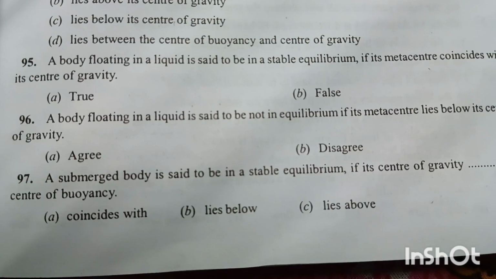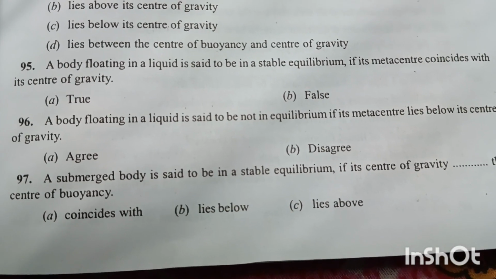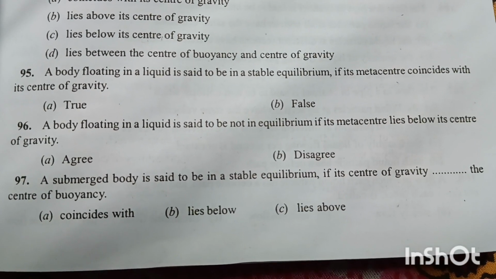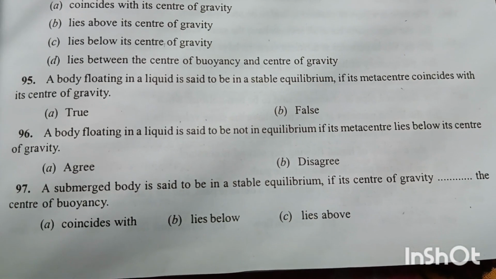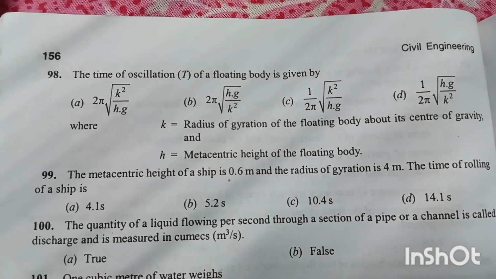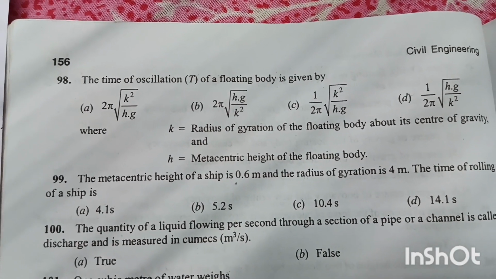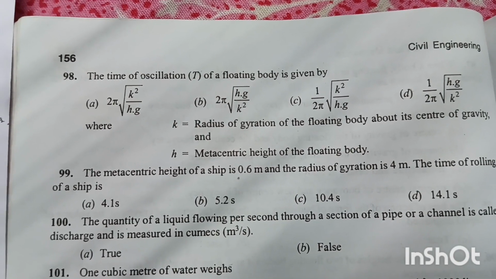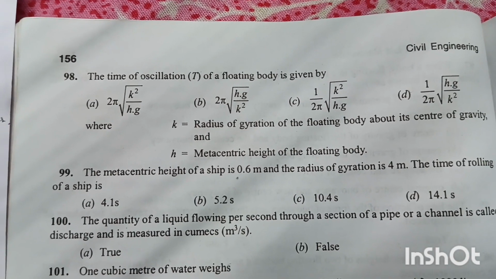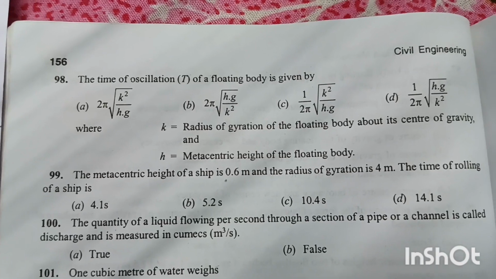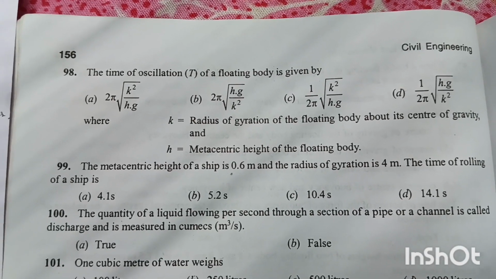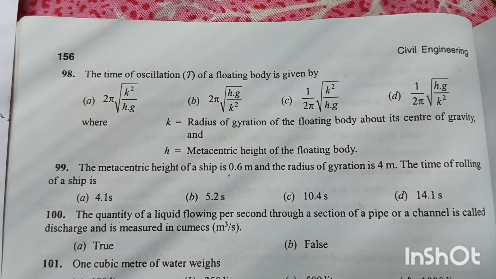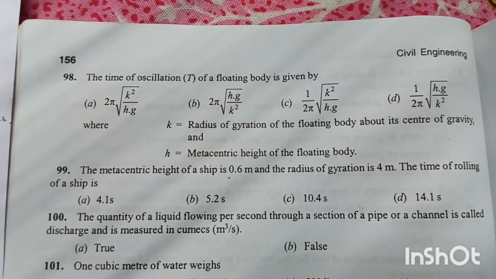Question number 97. A submerged body is said to be in stable equilibrium if its center of gravity lies below the center of buoyancy. Option B is the right answer. Question number 98. The time of oscillation T of a floating body is given by 2 pi into root over of k square by h into g, where k is the radius of gyration of the floating body about its center of gravity and h is the metacentric height of the floating body. Option A is the right answer.